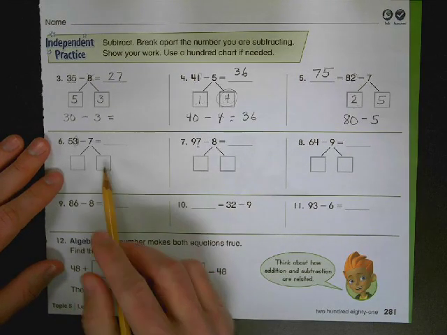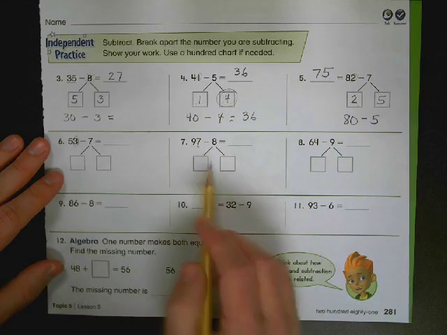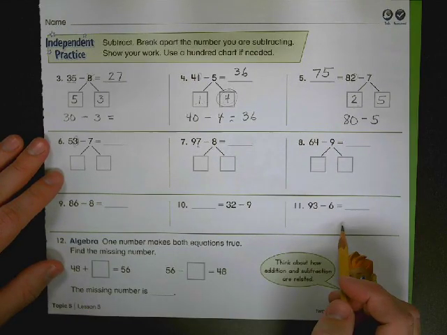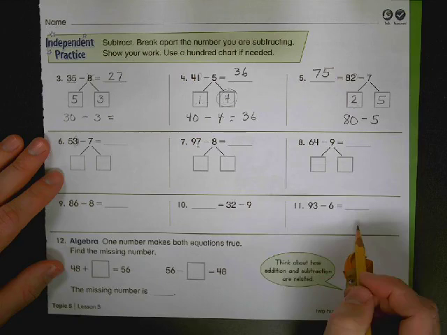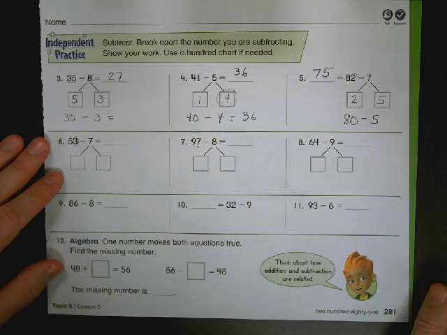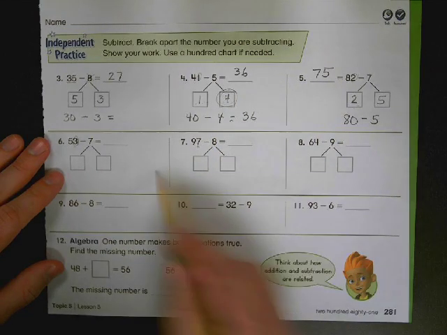Okay, alright, go ahead and pause the video. Do 6, 7, 8, 9, 10, 11. Knock those out real quick. Or you can keep watching the video. We'll skip down to 12 and do a little bit on the back, and that'll be your math on your own later. It's up to you.